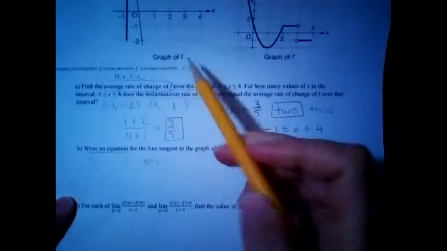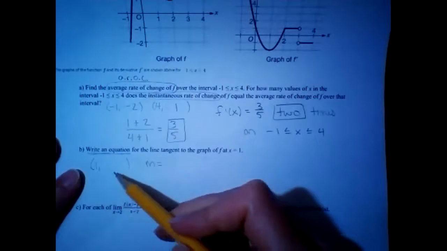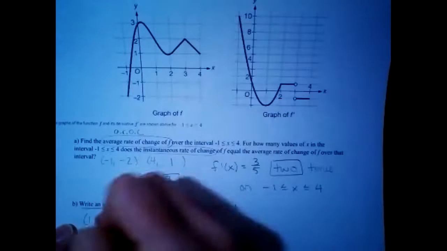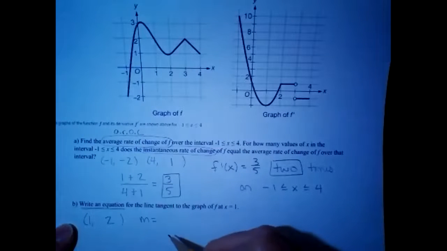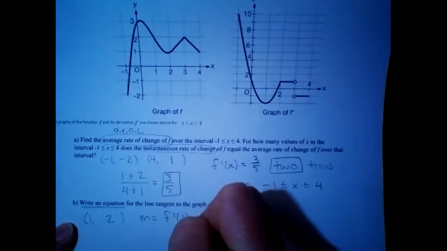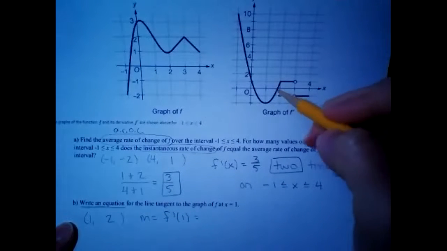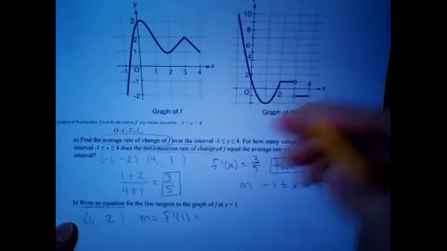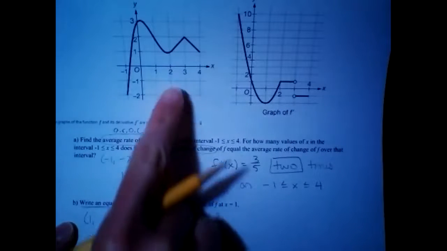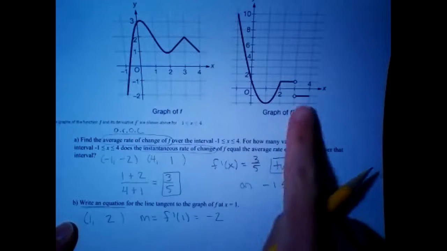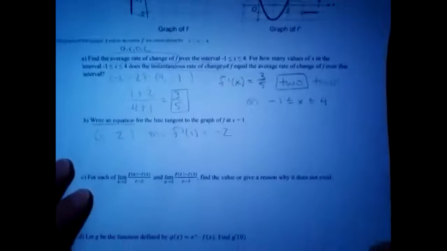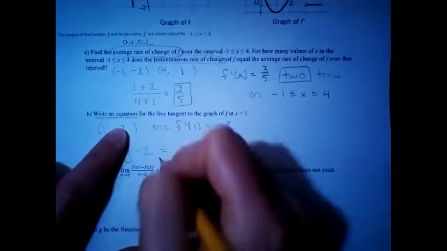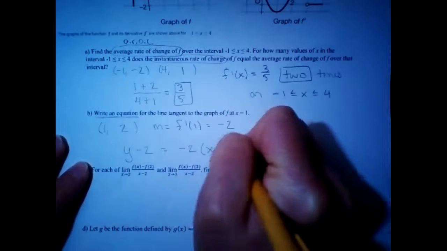All right, so the point comes from the graph of f. So we just need to find 1 whatever. So here's 1 on the graph, that's at 2. So we have the point 1, 2. Slope comes from the derivative. So that's f prime of 1. And so over here, if we find 1 on the derivative graph, that is at -2. So again, the point comes from the original graph, slope comes from the derivative. Derivative means slope. And then you just put that together into the equation. So it'll be y minus 2, it's y minus your y value, equals your slope, and then x minus 1.